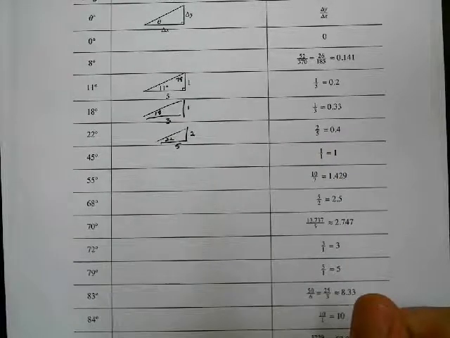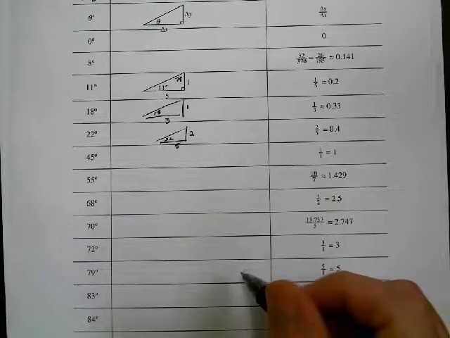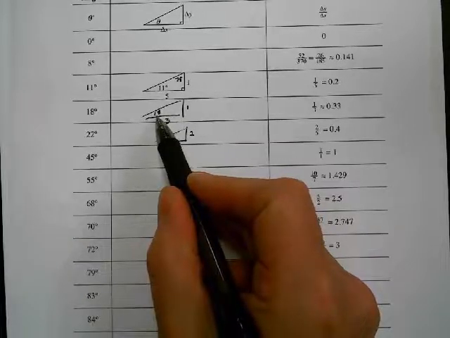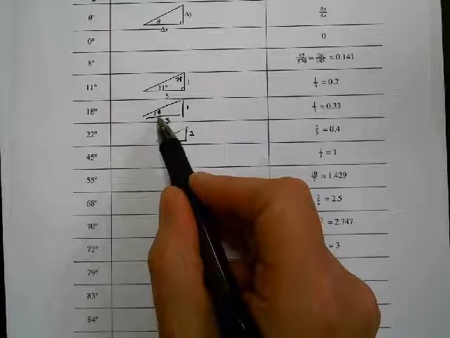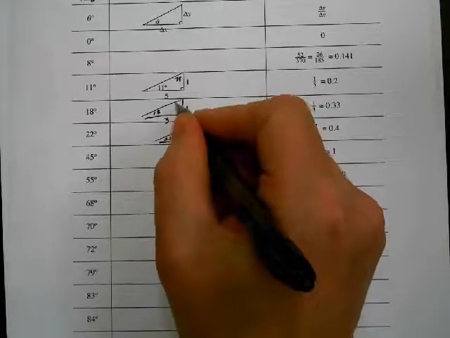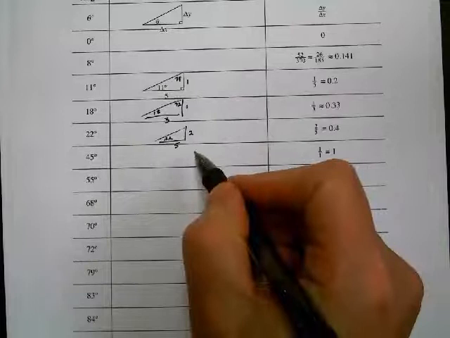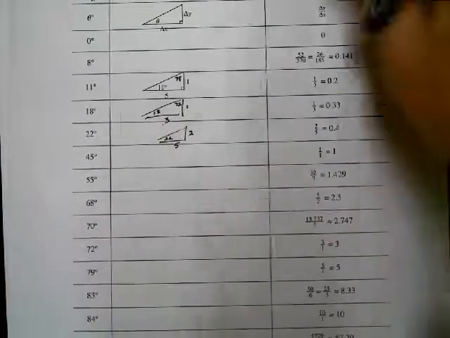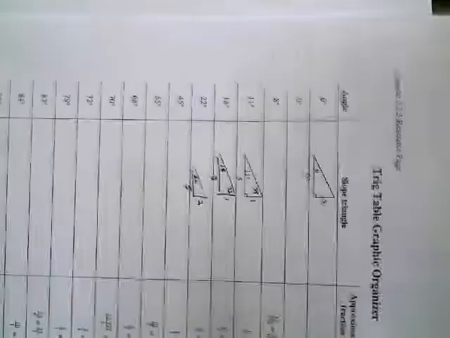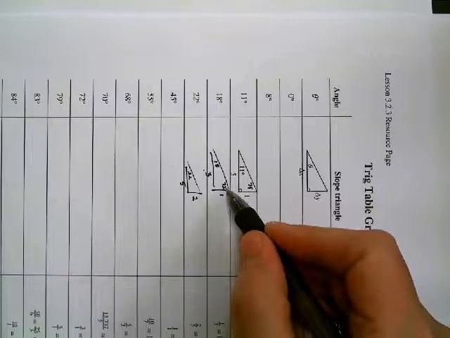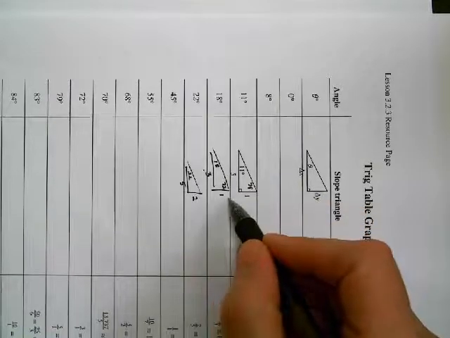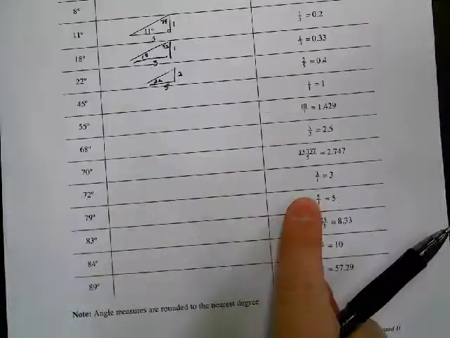Now remember, complements are the reciprocal. So what is the complement of 18? The complement of 18 would be 72. And what we see here is that its slope triangle would be 3/1, because I'm kind of flipping that around here. So now I'm looking at it in this direction. So here's 72. Now the change in y is 3, and the change in x is 1. Now let's go down to 72, and don't you know it, it's 3/1.